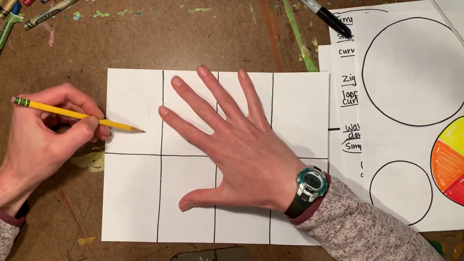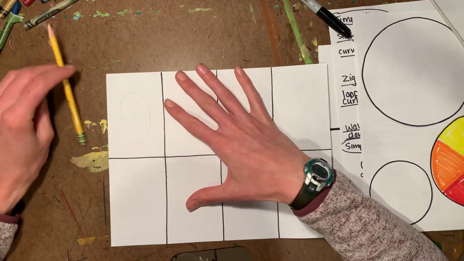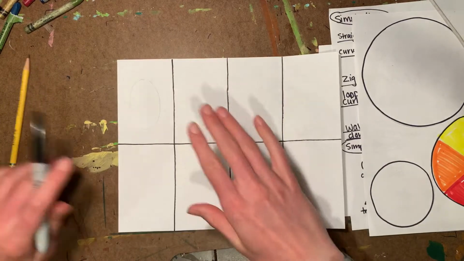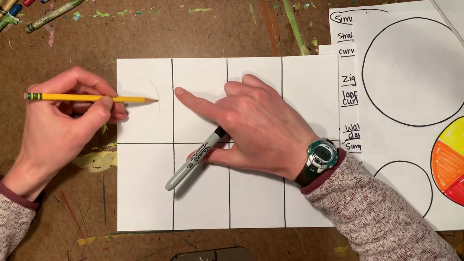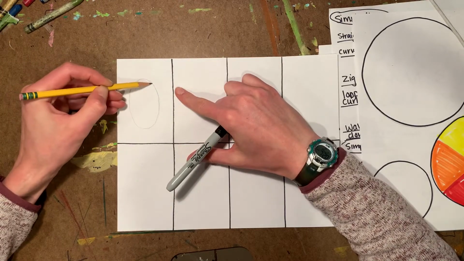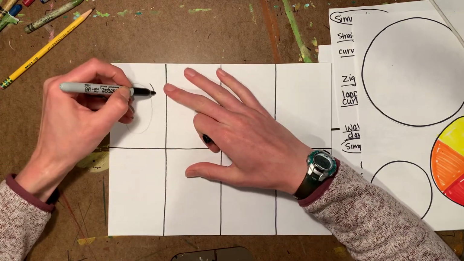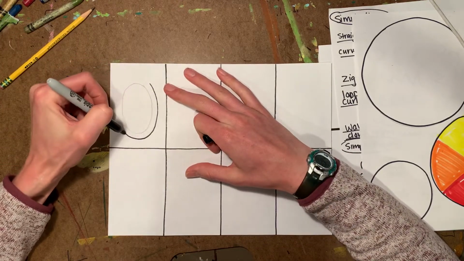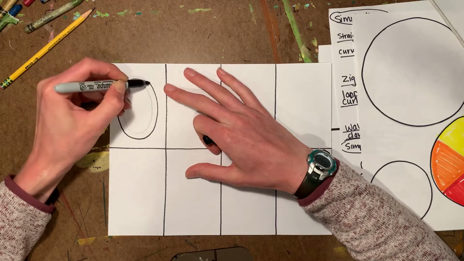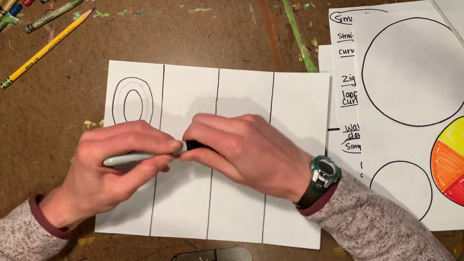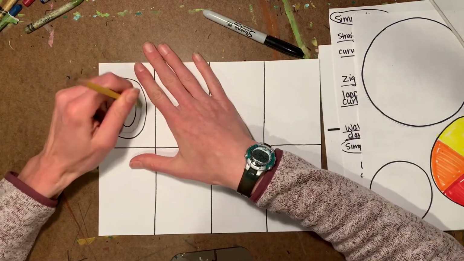So I'm going to sketch a really light 0, and then I'm going to go around it. Let me make that a little darker just so you can see, even though I don't want to draw too hard because I want it to erase. Then I'm going to leave a little space around it. Outside, inside traced. Erase this guideline.